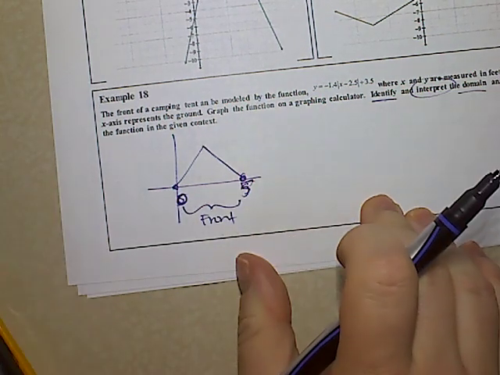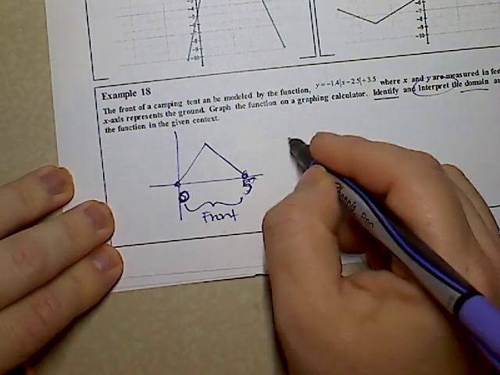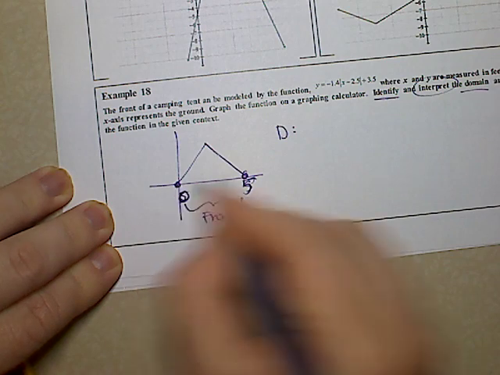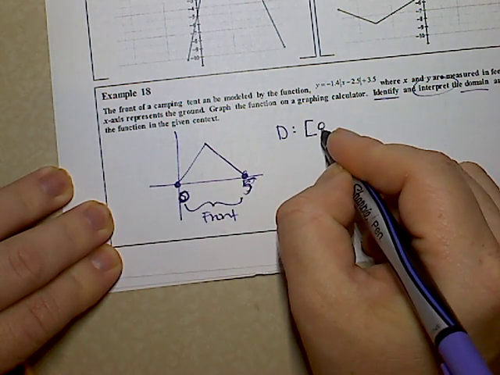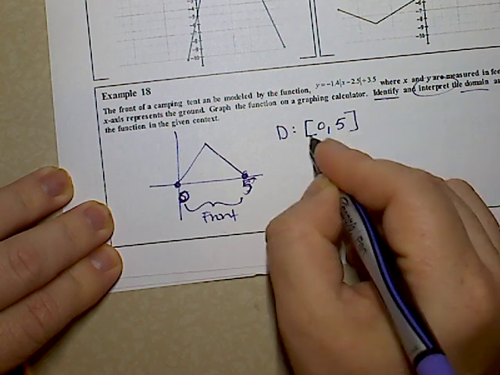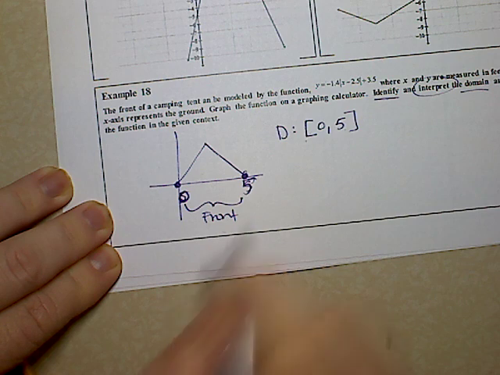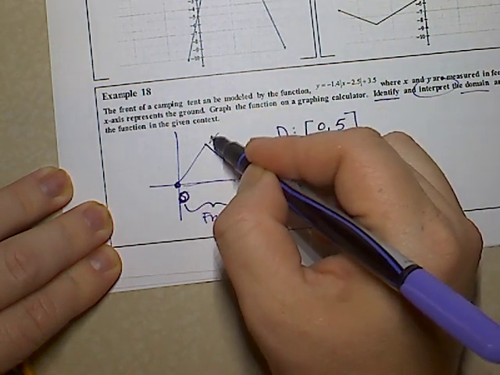So like the width of the tent, your width of this tent is 5 feet long. In terms of its domain, it goes from left to right. It is touching at 0 and it's touching at 5. Because it's touching, it's from 0 to 5. It includes 0 and 5. That's why we have brackets. The range describes the height from the ground up to this highest point.